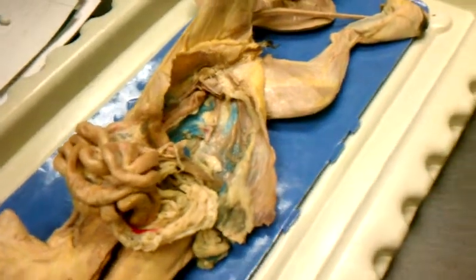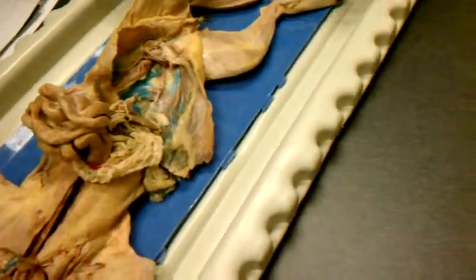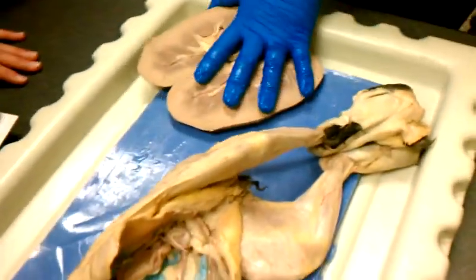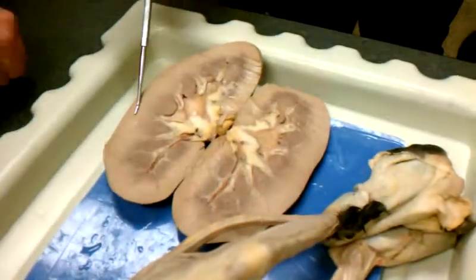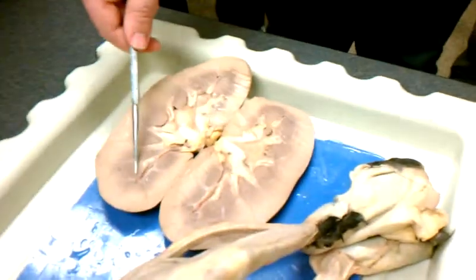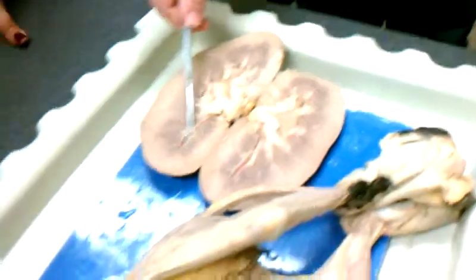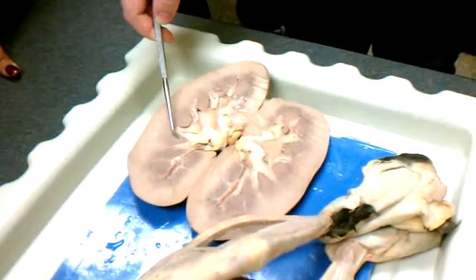Alright, you guys want to go over the kidneys again? Yes. Alright, just stuff off. So there's a cortex and a medulla. What's the lighter area? Cortex. Darker area? Medulla. Medulla is sectioned into regions called pyramids, right?